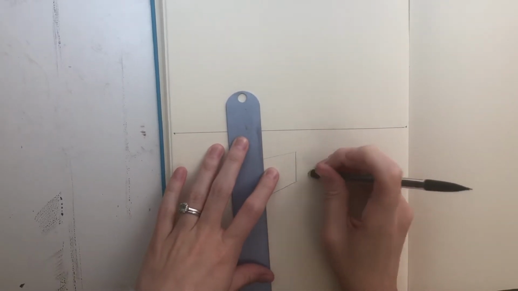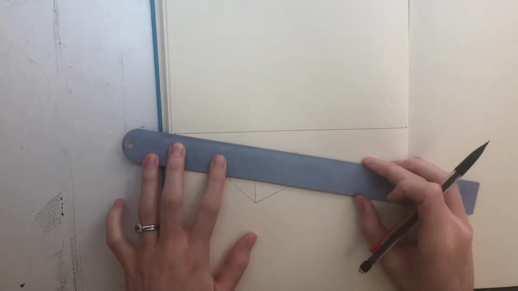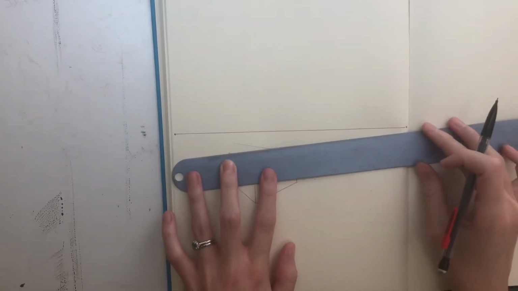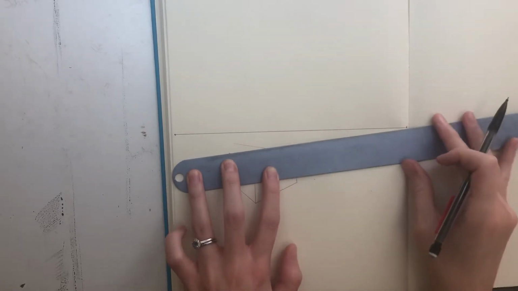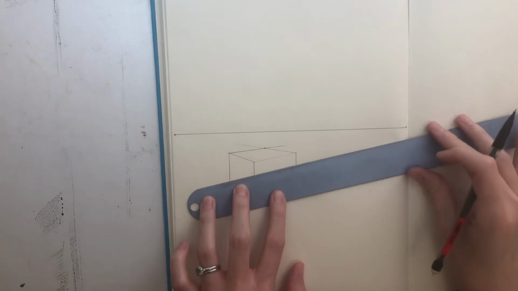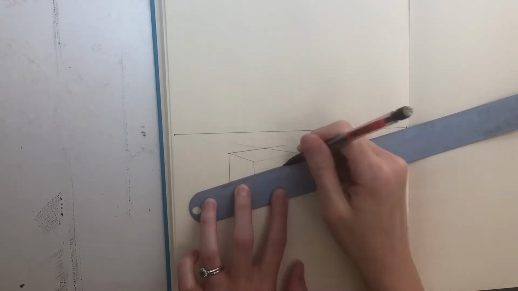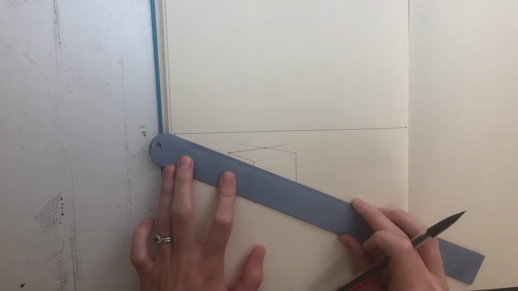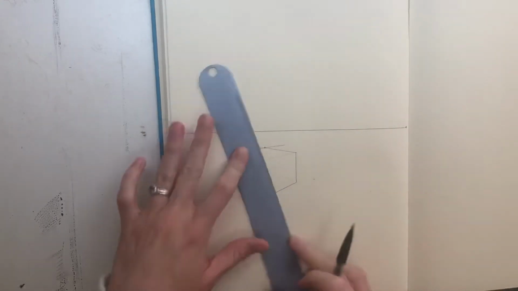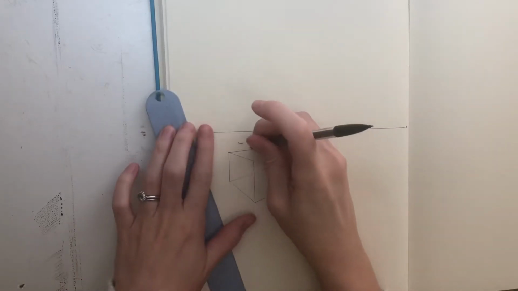By this point in the semester, you should be pretty well versed in what to do for these 2-point perspective boxes. You'll notice I'm not going all the way back to the vanishing point. I'm just aligning it correctly and then bringing it back as far as it needs to go. Remember, for the peaked roof, finding the transparent box is important.